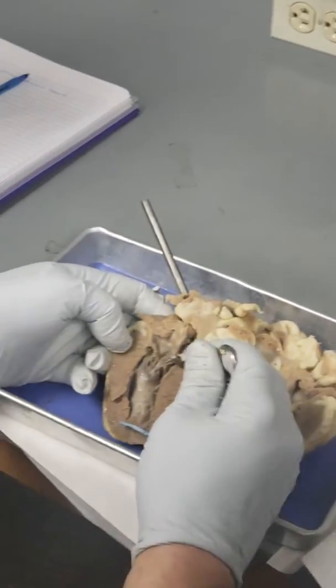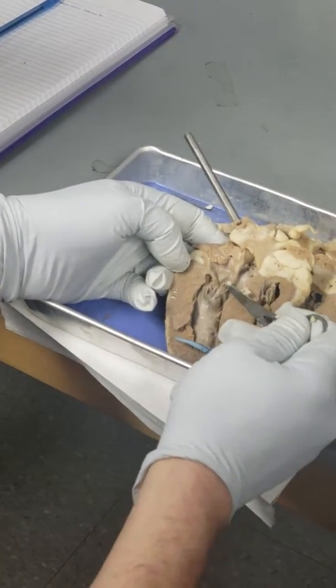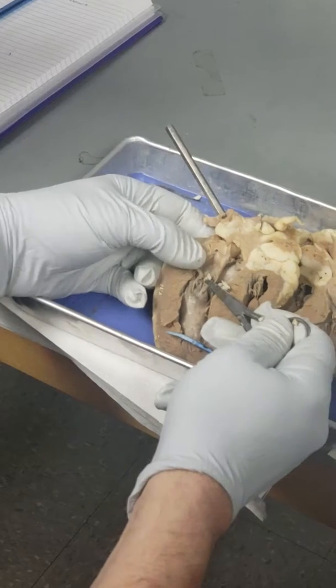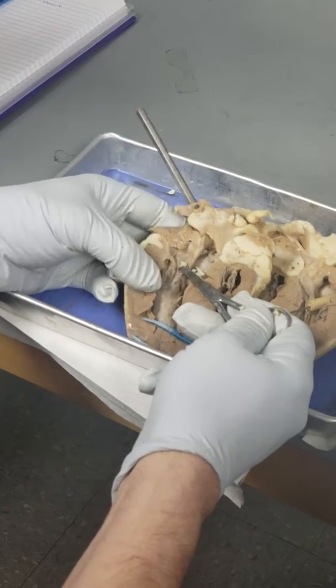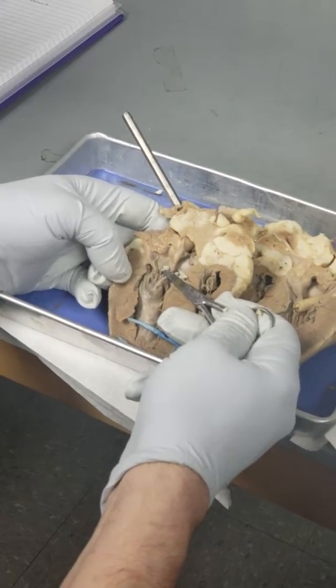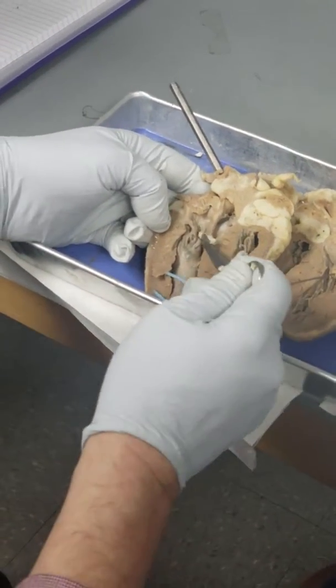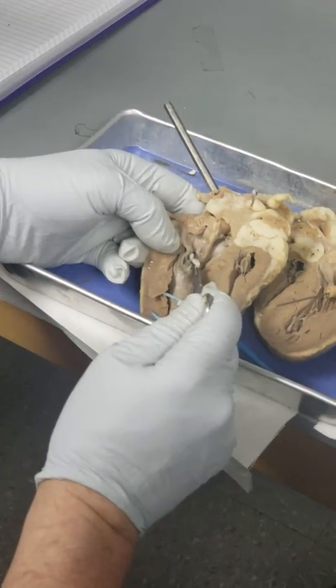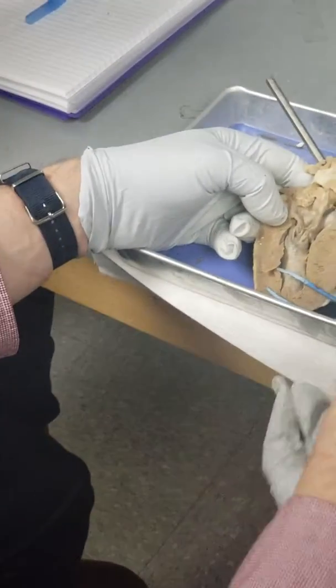I'll use this to point at. What valve is this here? Tricuspid. It's an AV valve. Which AV valve is this? That's the left side, so it's the back. Since it's the left side, which one is it? Bicuspid, better known as mitral. You can just call it a mitral valve. That's a mitral valve here.